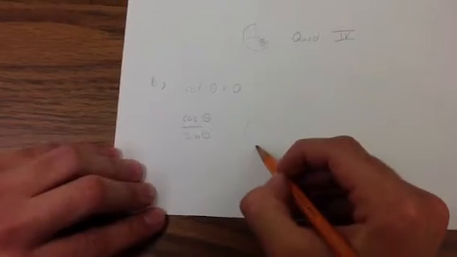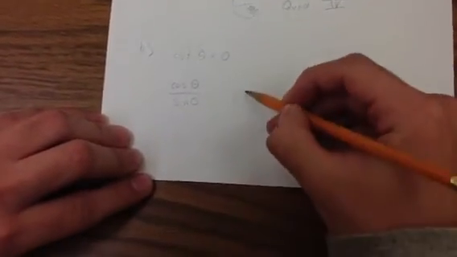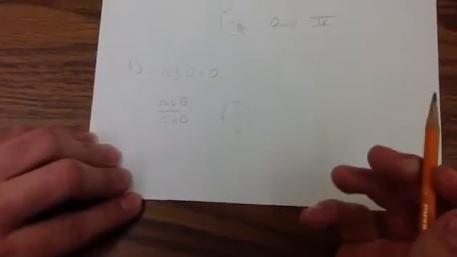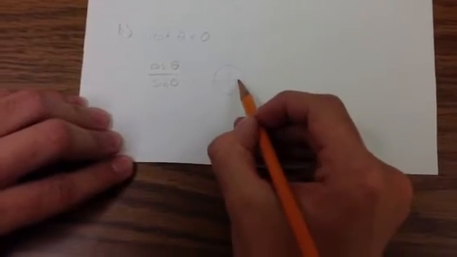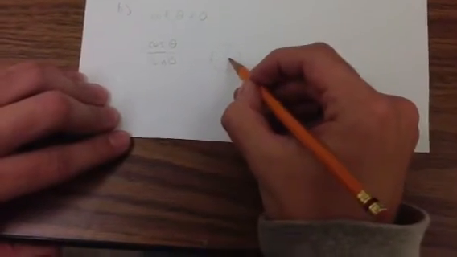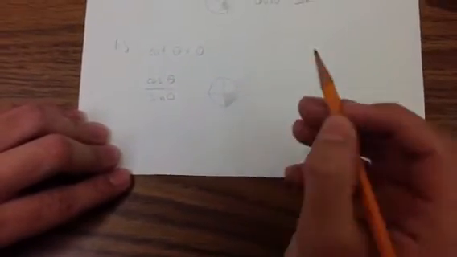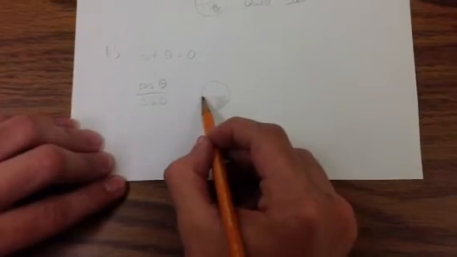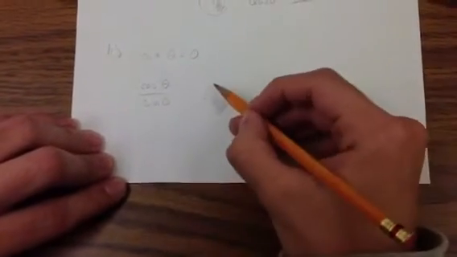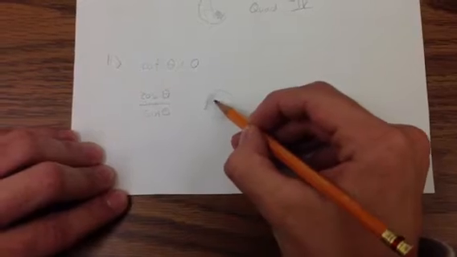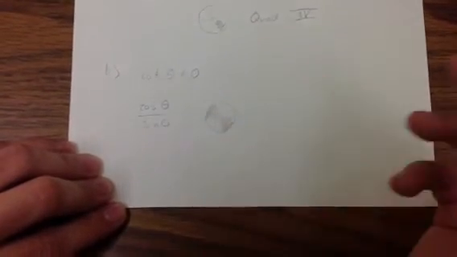So it can either be that cosine is positive and sine is negative, in which case it would be quadrant 4, or cosine is negative and sine is positive. So that way it would be quadrant number 2.